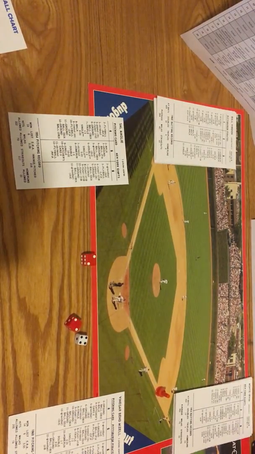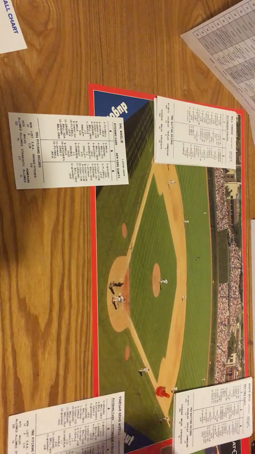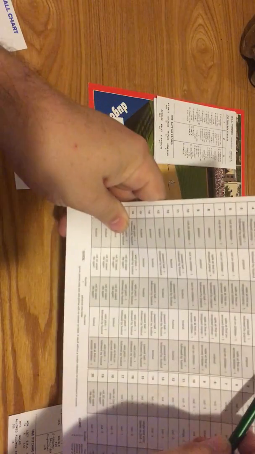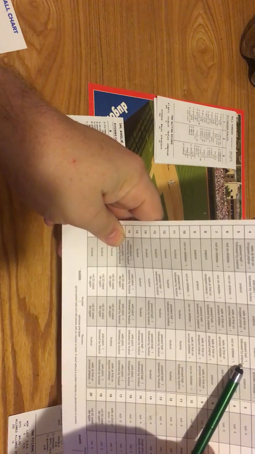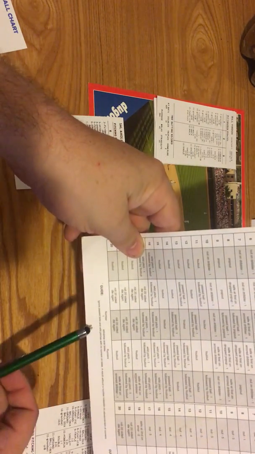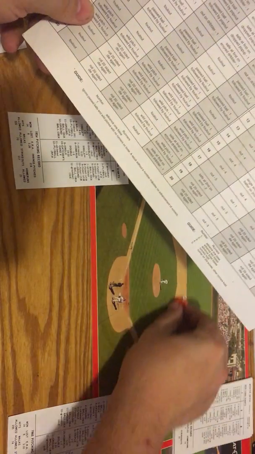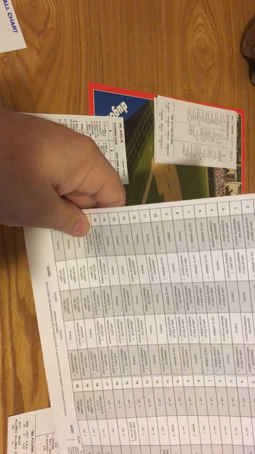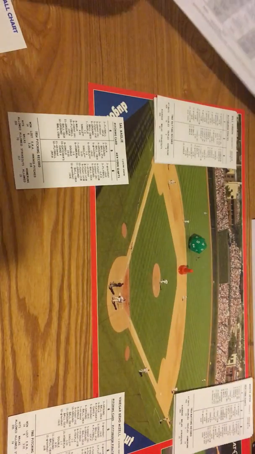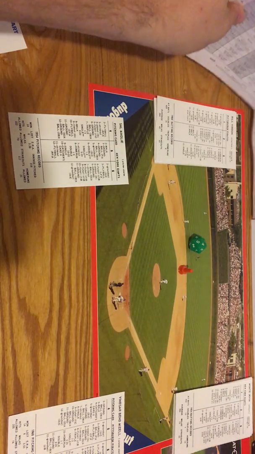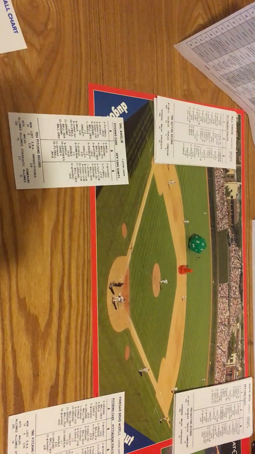Hal Smith is a 4 defensively. So rolling the green one here, got a 4. So a 4 on a 4. Passed ball, which advances Williams to second base. And he pops out. So we got 2 outs, runner on second base.